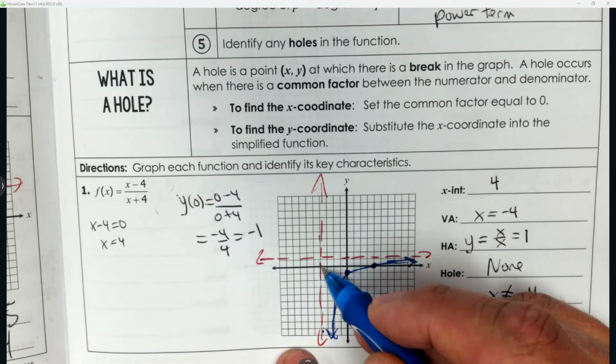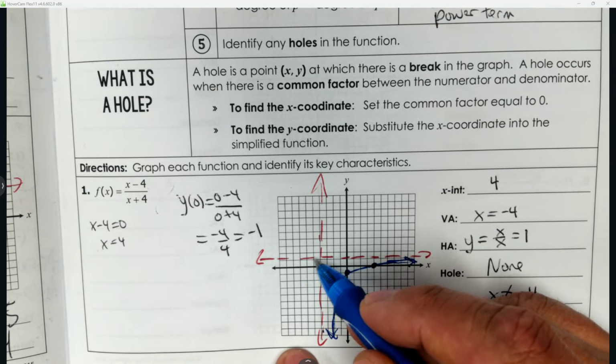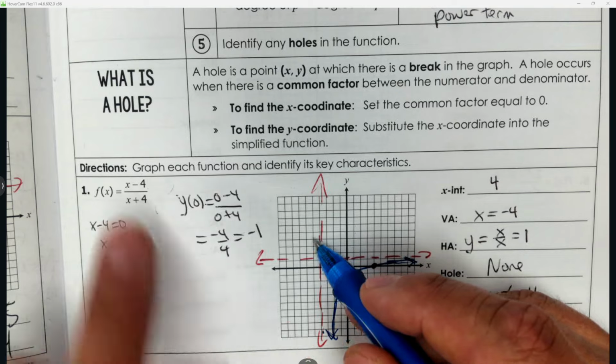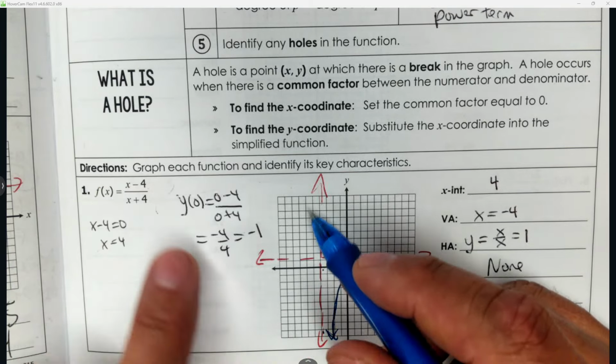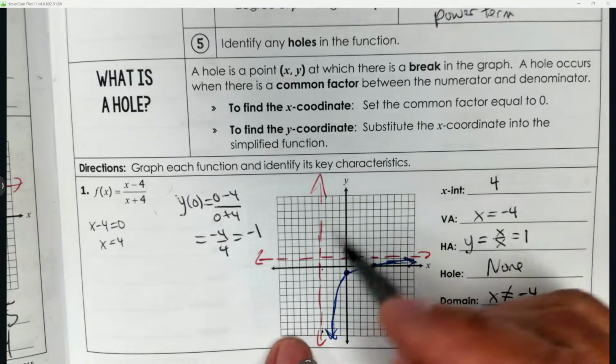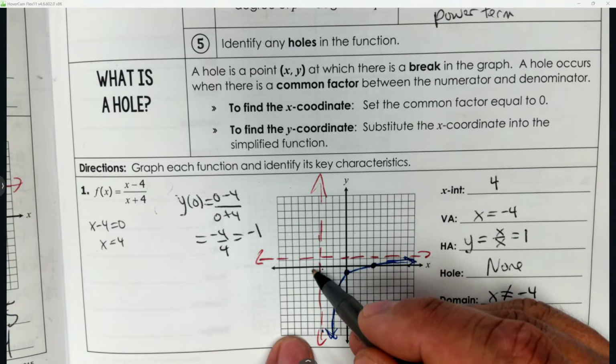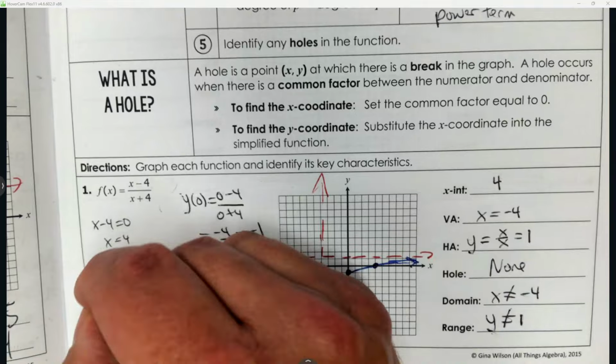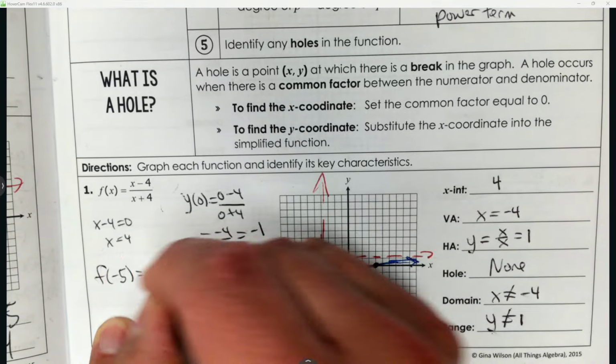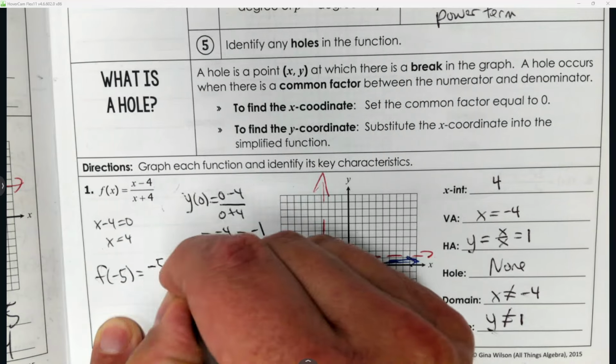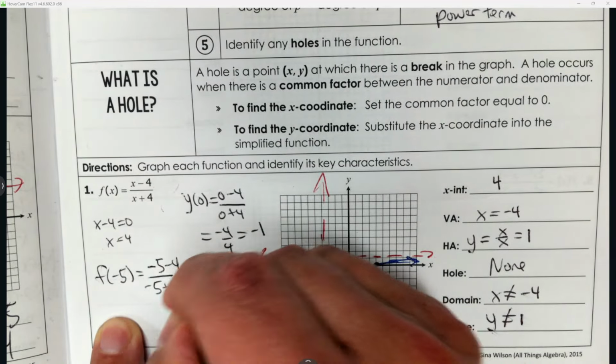So the asymptote is at negative 4. I need to pick a point to the left, an x value. I need to plug it in and solve to get a point to curve through. So I'm just going to pick the number to the left of negative 4, and that would be negative 5. So I'm going to take the equation and plug in negative 5 and then solve it.